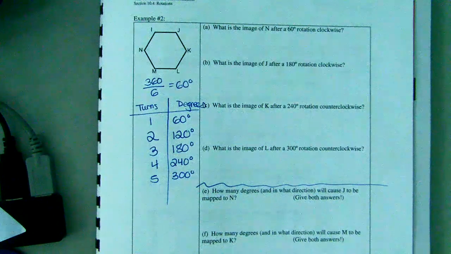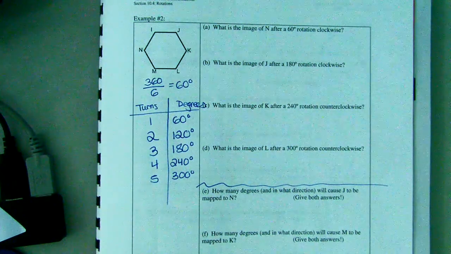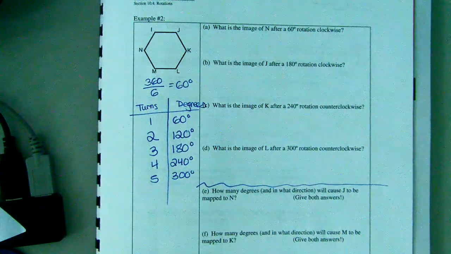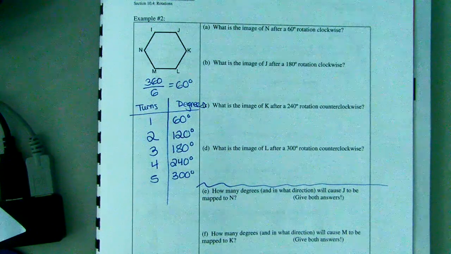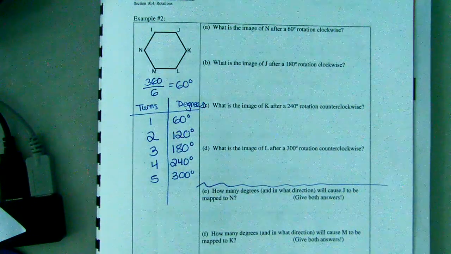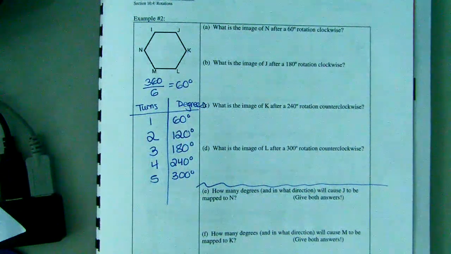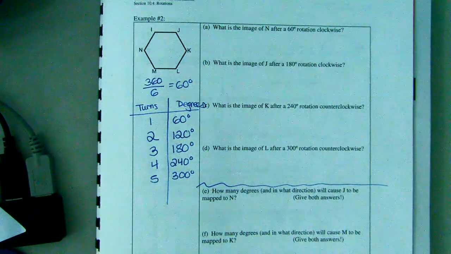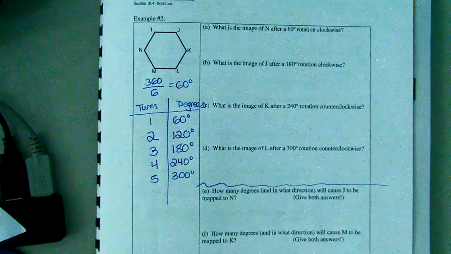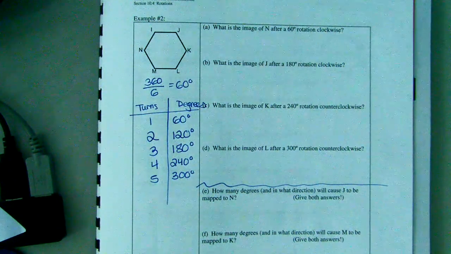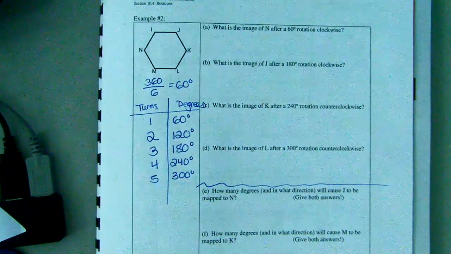But I think without the notes, it might be a little tricky. Again, let's just go up through D. We'll check those, and then you'll try the bottom after we make sure A through D are correct.